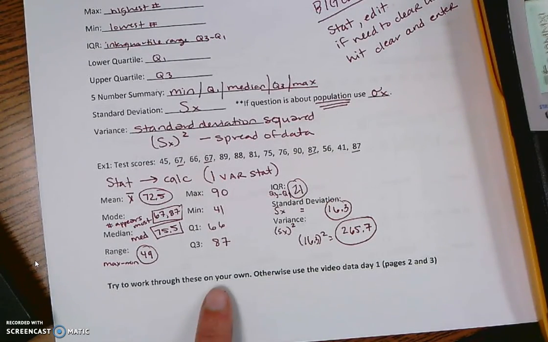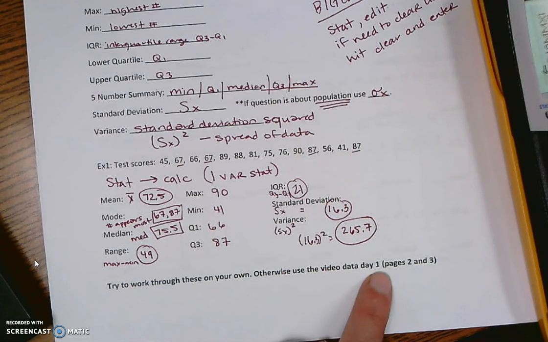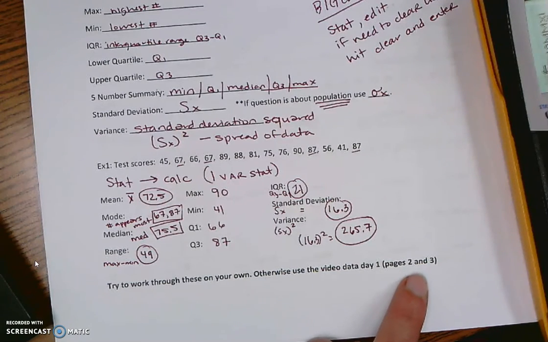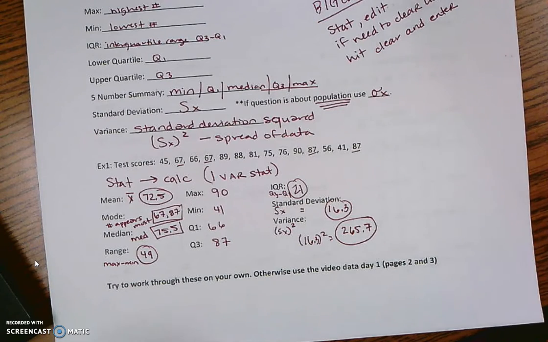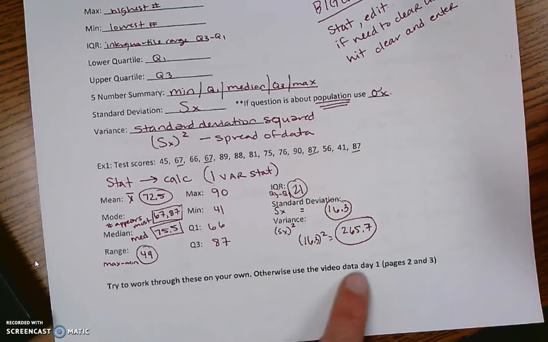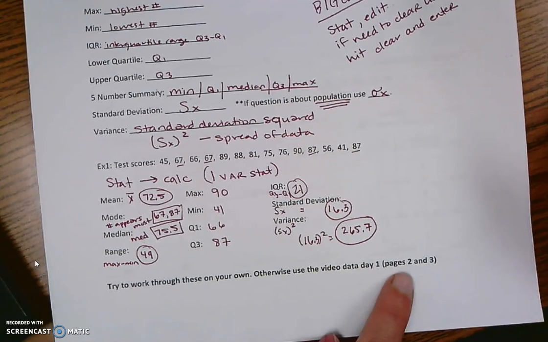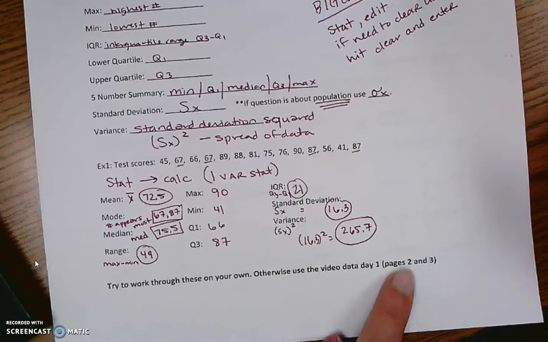Now you can try to work through the next 2 pages on your own. Otherwise, use the video from Data Day 1, pages 2 and 3, which is on your e-class. It's a different video than this, and it has an example on the next page given with the TI-30. So one more time, you're flipping the page over, you're doing pages 2 and 3 by yourself. And if you need to follow a video through some of those examples, then you're going to watch the video Data Day 1, pages 2 and 3, which is on e-class.